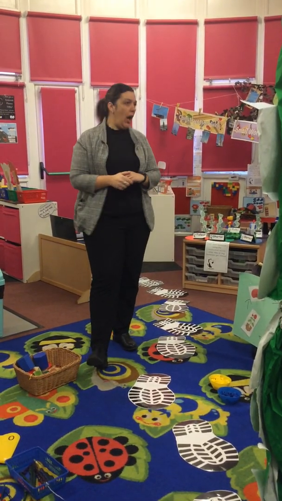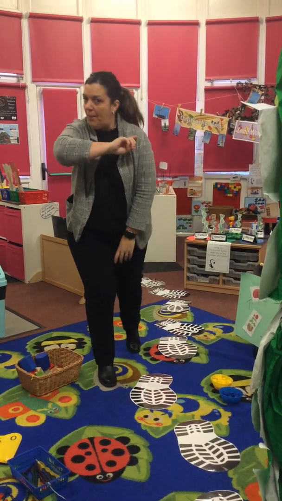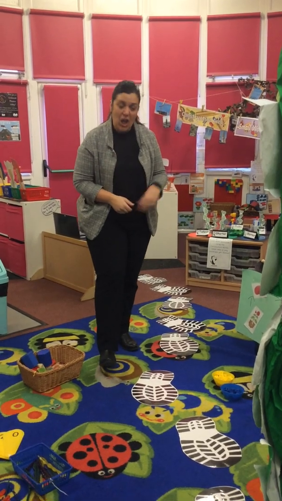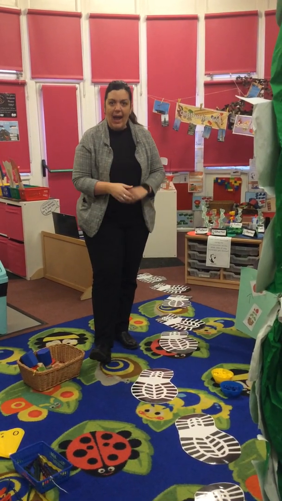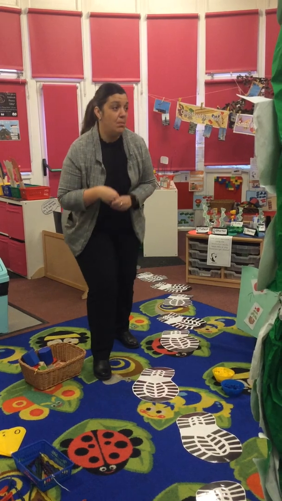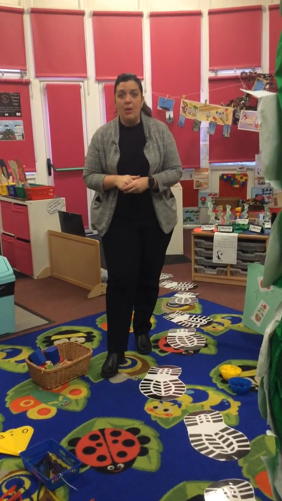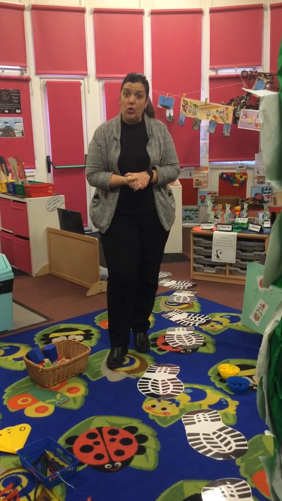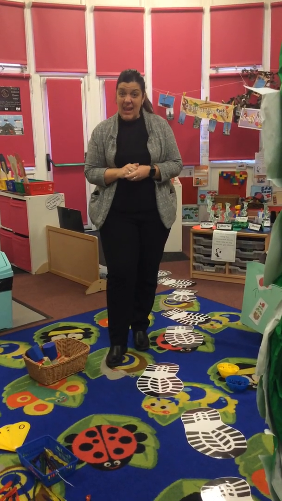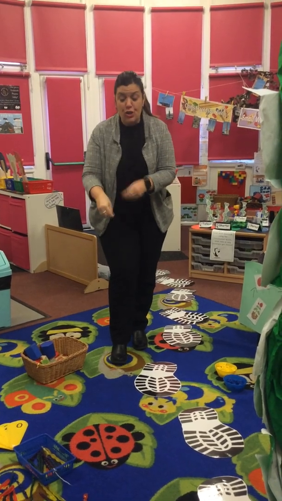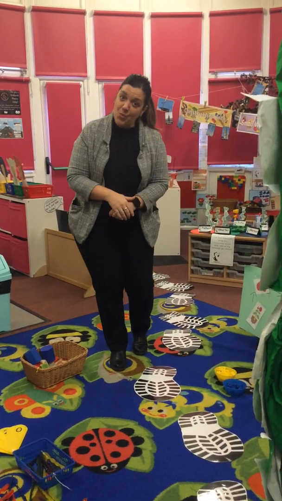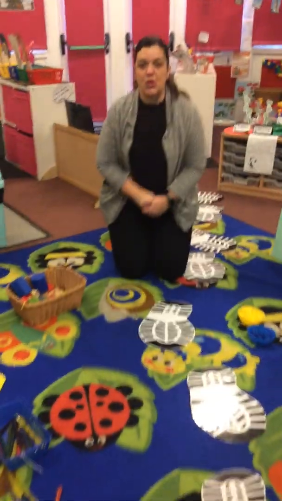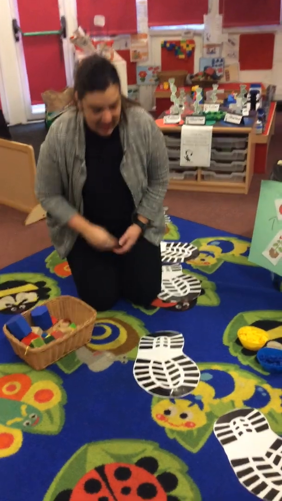But today I'm not going to use a tape measure and I'm not going to use a ruler. I'm going to use some cubes. Now at home you might have some cars, you might have some books, you might have some dollies, you might have some building blocks or Duplo, and those are what we call non-standard measure. It means it hasn't got any numbers on, we can just use them and count how many afterwards. How good is that?